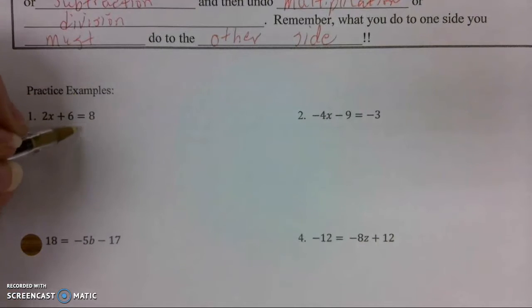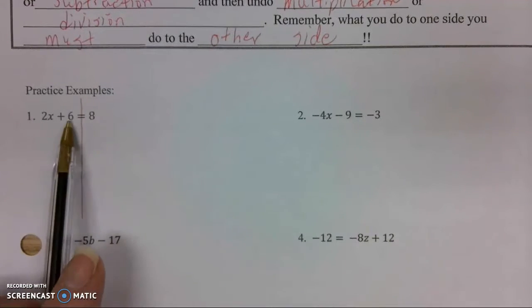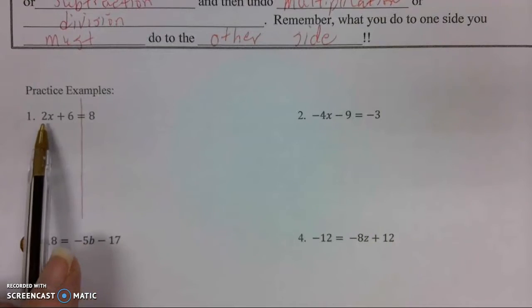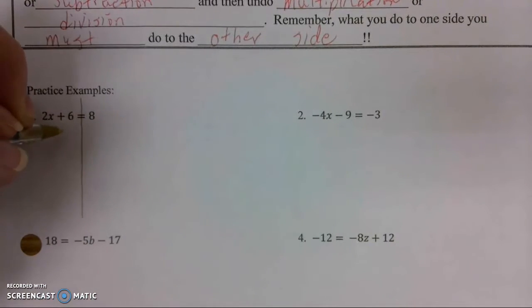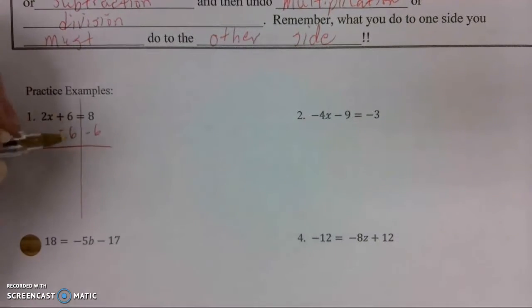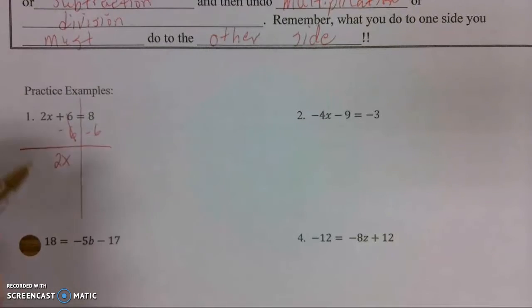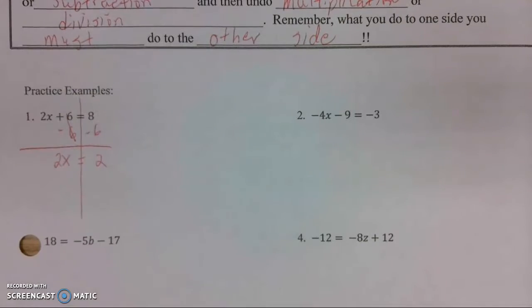Now, remember that an equation has two sides, so I'm just going to draw the line down to make sure that what I do to one side, I do to both sides. My equation is 2x plus 6 equals 8. I'm going to undo addition first, and then I'm going to undo multiplication. I'm adding 6, so I'm going to subtract 6 from both sides. The 6's cancel out. 2x equals 8 minus 6, which is 2.